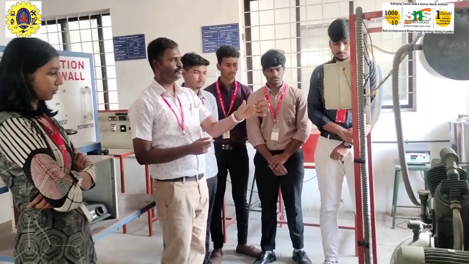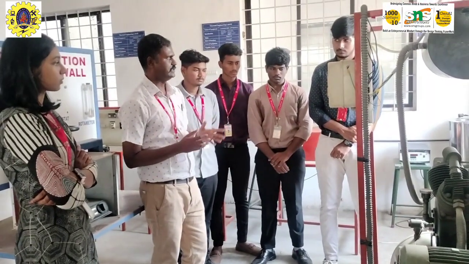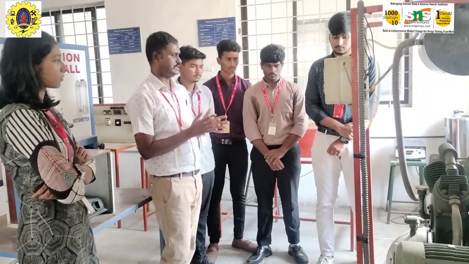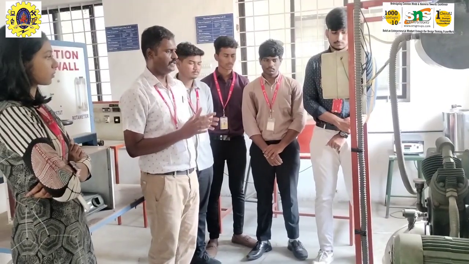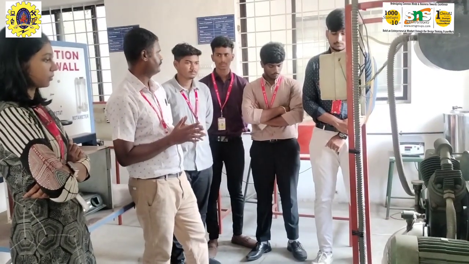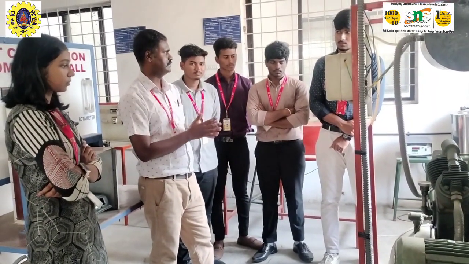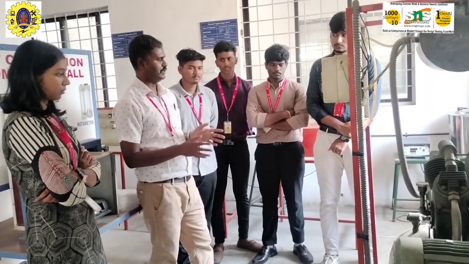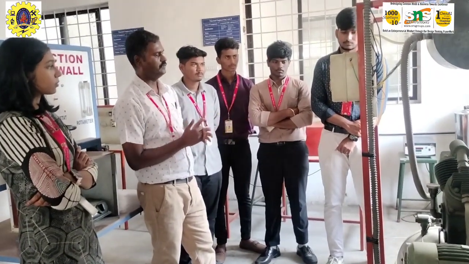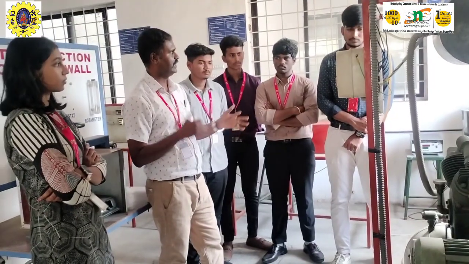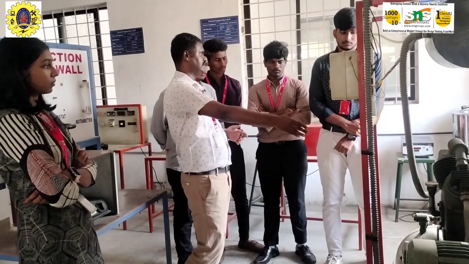Why do we need two-stage compression? Once we compress the air, the pressure is increased. Once the pressure is increased, the temperature also increases. Have you all studied the PV diagram in thermal engineering? Once you reduce the volume, the pressure increases. And in the TS diagram too, once you reduce the volume, the pressure and temperature also increase. When handling compressed air at high temperature, we cannot compress it further. So we need a second stage compressor.